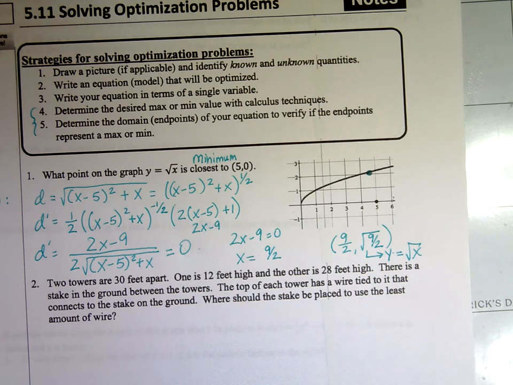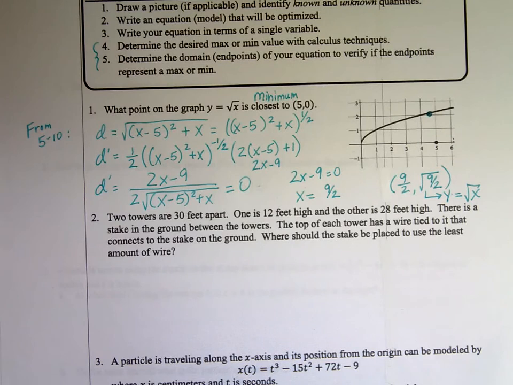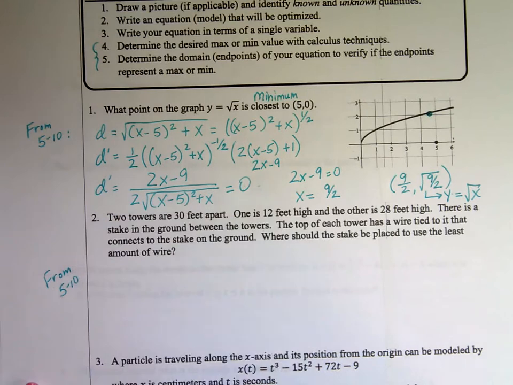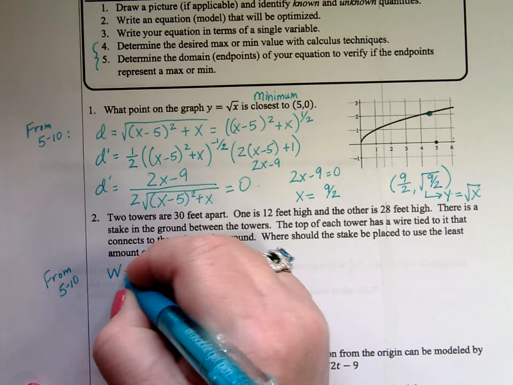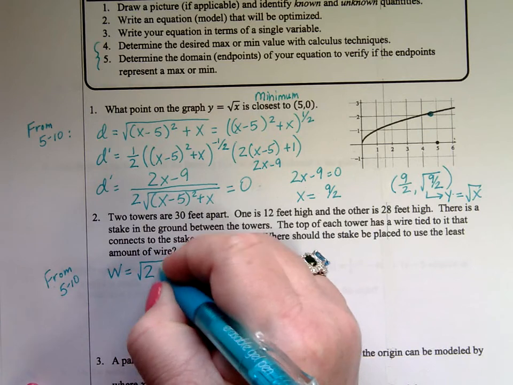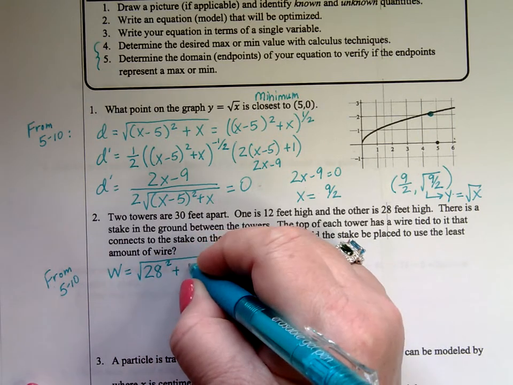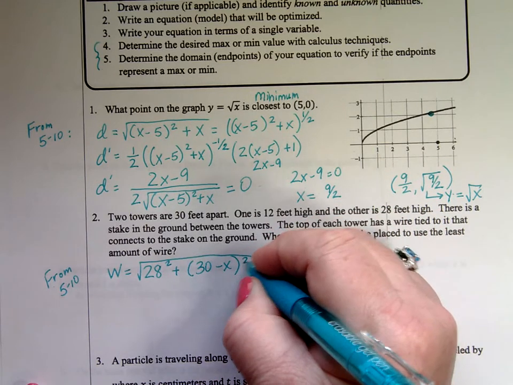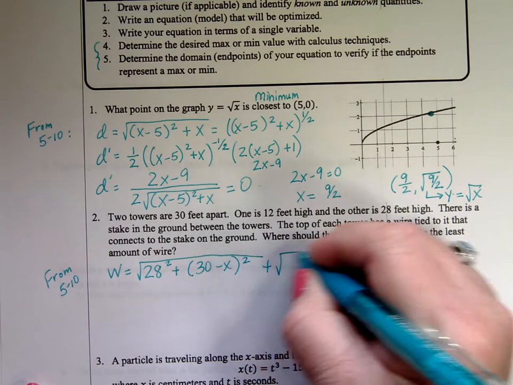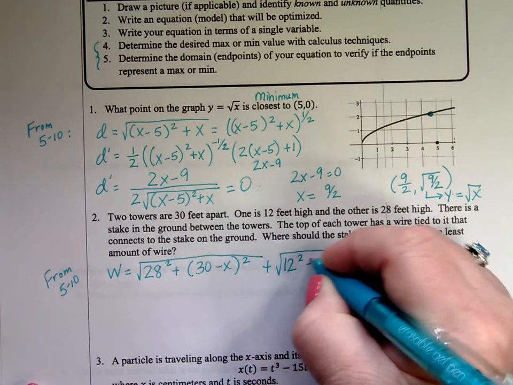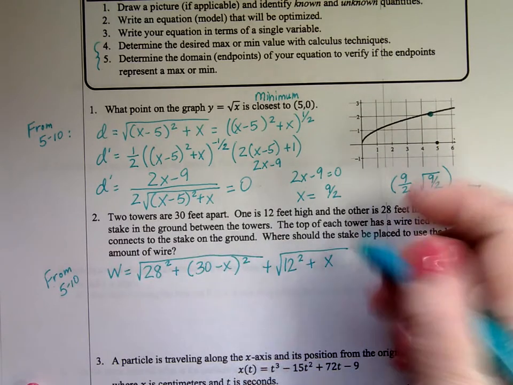All right, number 2. Again, this one comes from our 510 notes. We came up with this example, with this equation already. It is big and ugly. It is the square root of 28 squared plus (30 minus x) squared, plus another square root. There were 2 pieces of wire. This was the wire guy. 12 squared plus x squared.